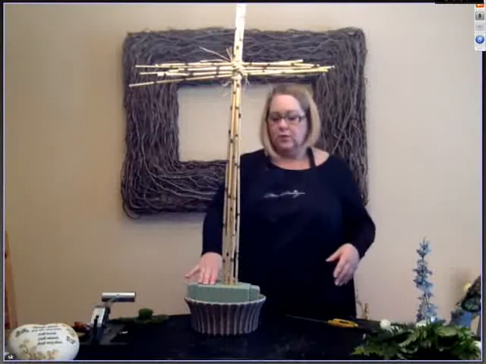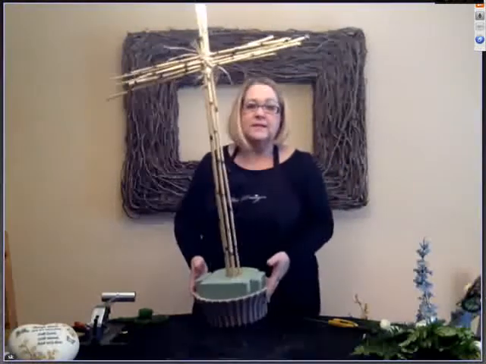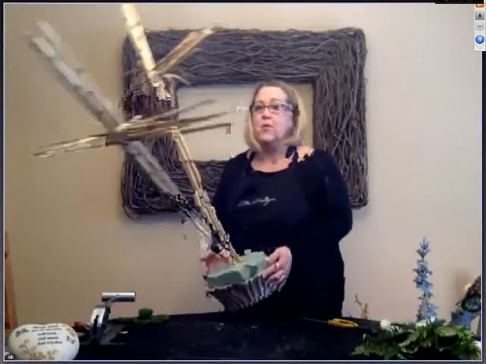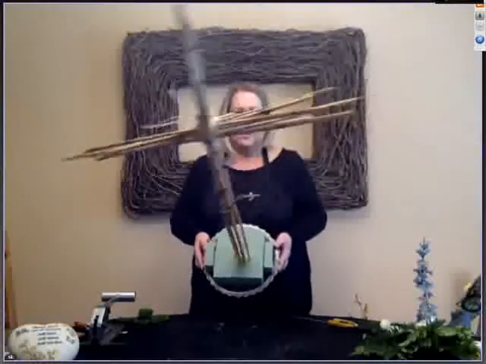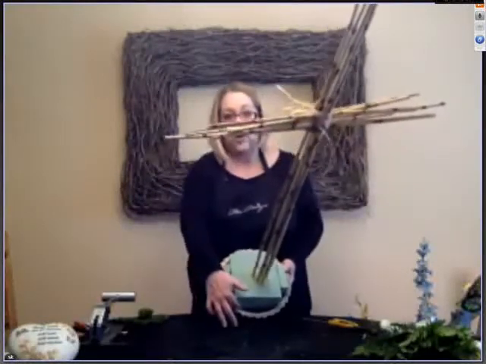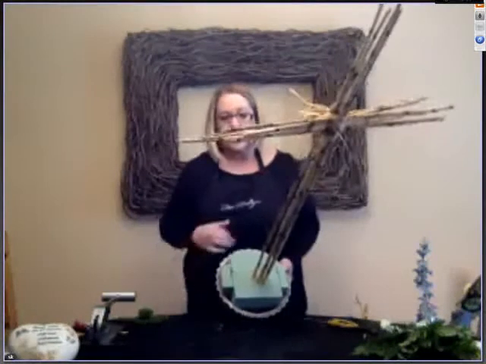But now I've got this glued in here. I've got a nice solid foam all the way around without taking my chandelier out. You can see it's pretty much solid. Now, if this were for fresh flowers, I did leave a little room in here for water, because you cannot completely encase the inside of your container with foam.